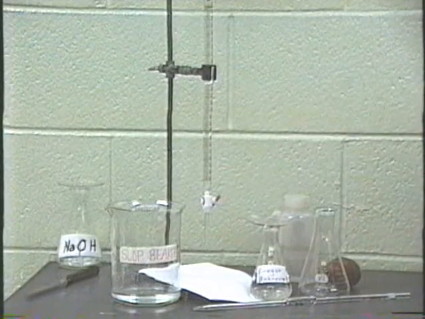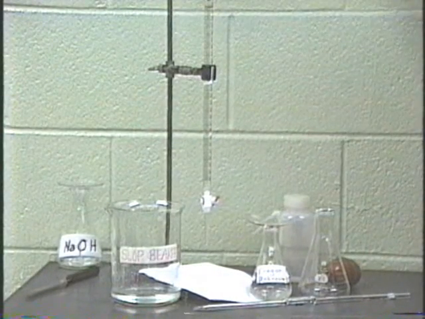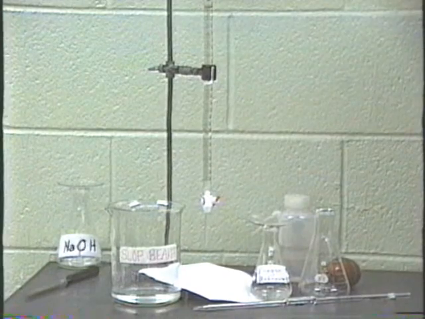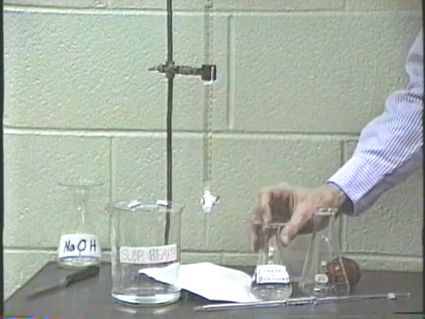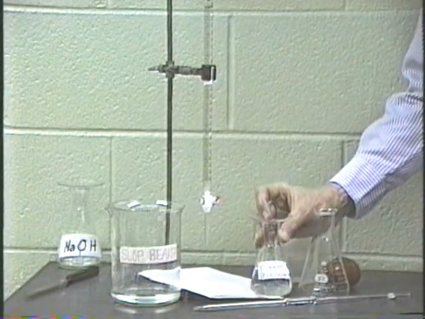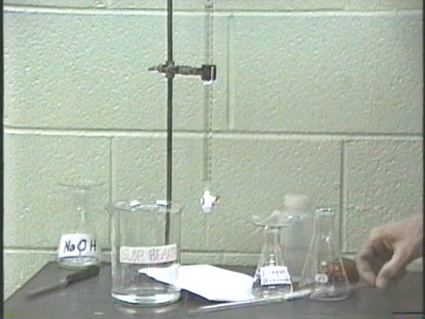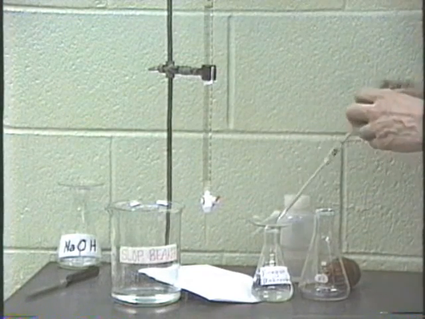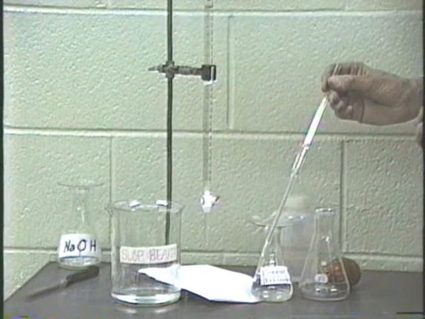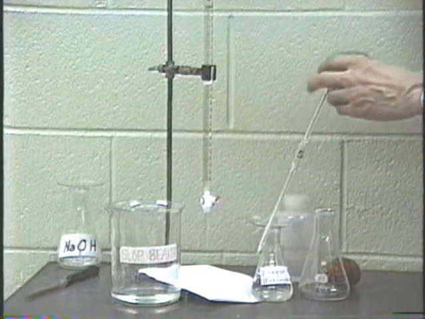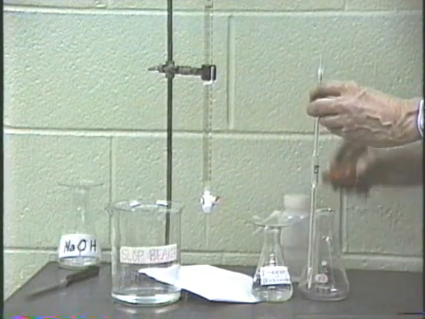Now that we standardize our sodium hydroxide with the KHP, we turn our attention to analyzing the vinegar solution. Unlike the KHP, the vinegar is a liquid. It's actually a solution here. And so what we will do to measure out the exact volume of this liquid is to use a pipette. We'll use this 5 milliliter pipette.